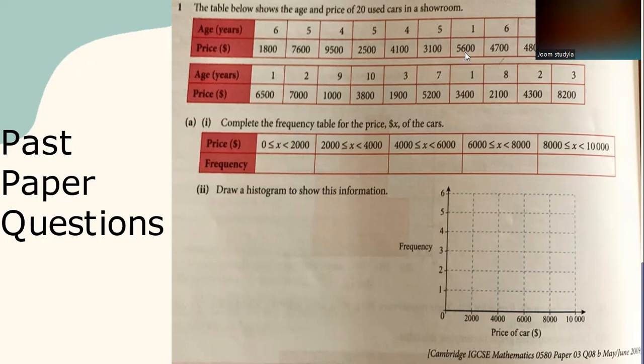But you also have a car aged 1 year whose value is about 6,500. Then they ask you to complete the frequency table for the price X of the car, finding the frequency for 0 less than or equal to X and X less than 2,000. So you have to complete this table.